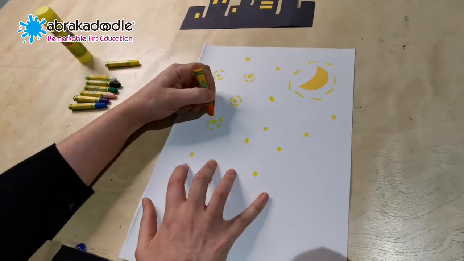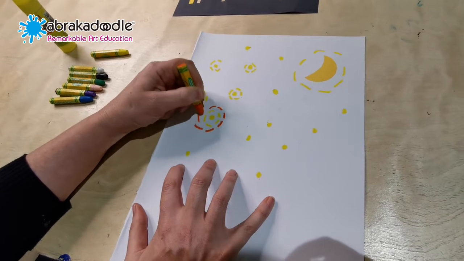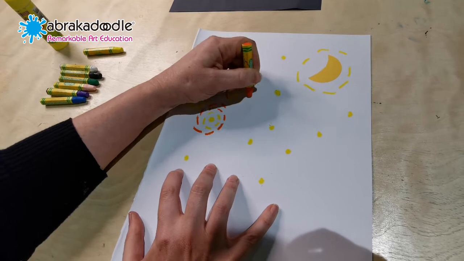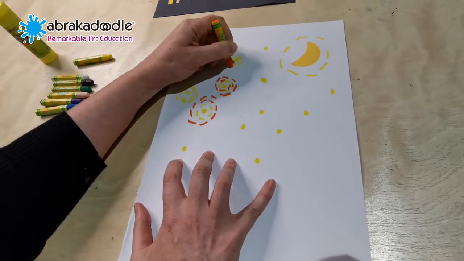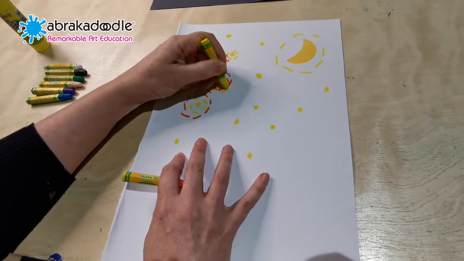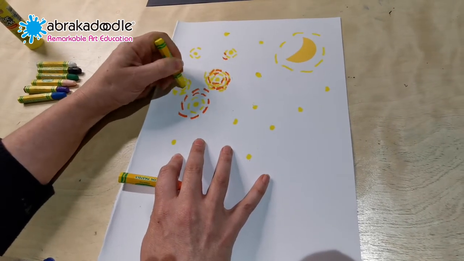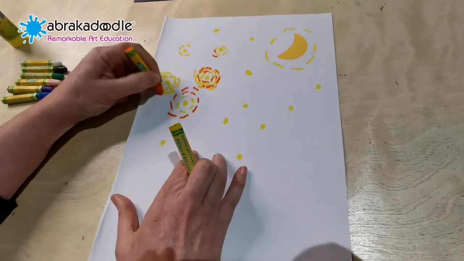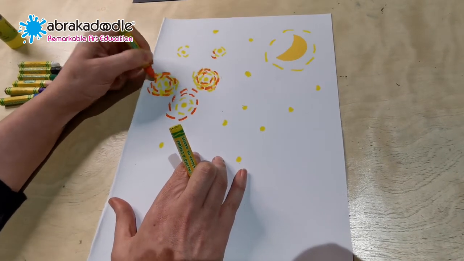I like to use orange as well. Van Gogh loved to use orange, so we can continue to go around those stars with dashes. Now, if you want to, you can even overlap the yellow and the orange. You can start building up those colours as much as you like until you don't see much white left on the paper. The only little bit of white that we really need is maybe a bit around those stars. So eventually, our whole night sky is going to be filled up with dashes and swirls.